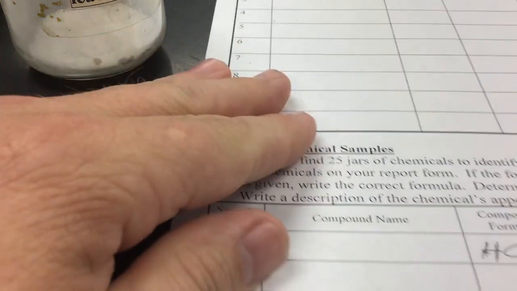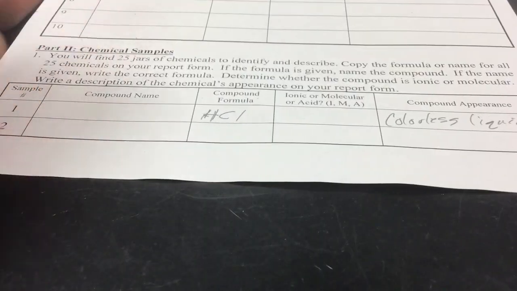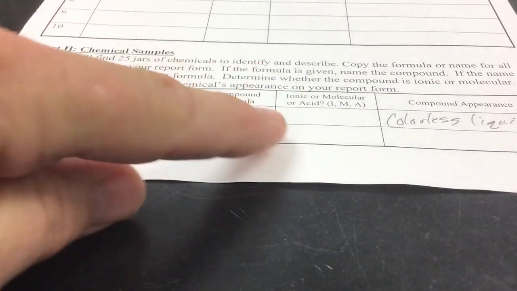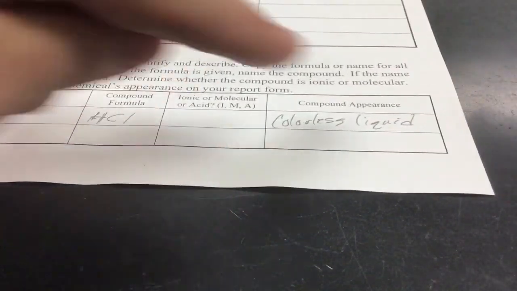So what you'll want to do is make sure you write those names and formulas as you went through it. If you didn't quite get them all, you can always go back. You'll write them down in here, and then make sure that you have the compound name, the compound formula, whether it is ionic, molecular, or acid. You can just use the letters to represent that. And then some sort of compound appearance that you saw, all the way down the back through to number 25. Okay, good luck, guys. You can turn this in when you get back.